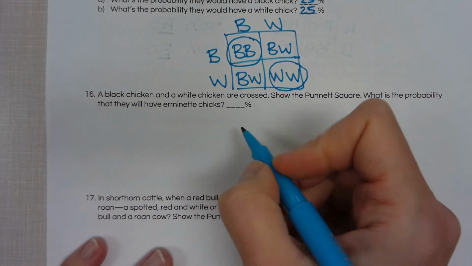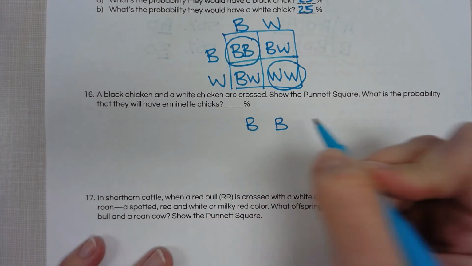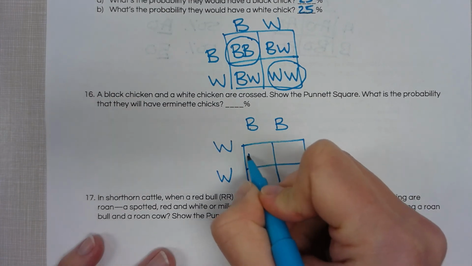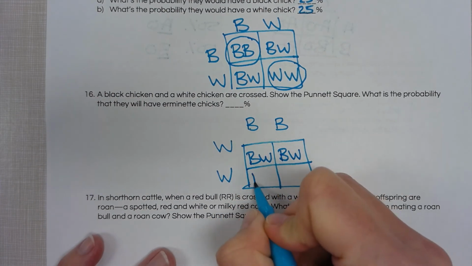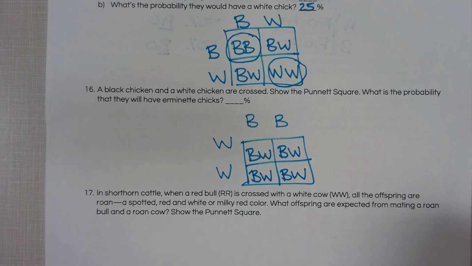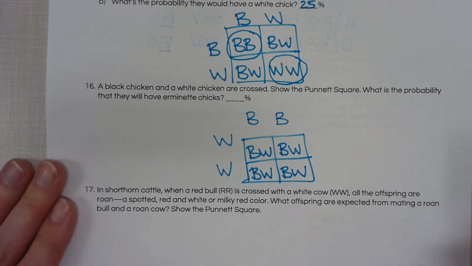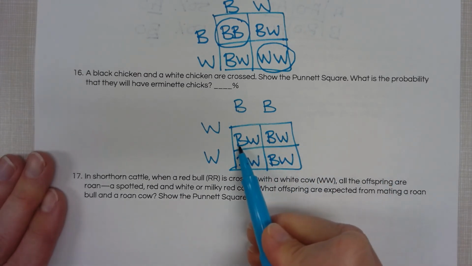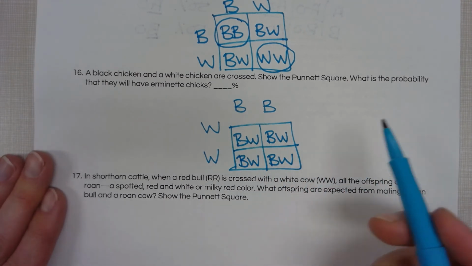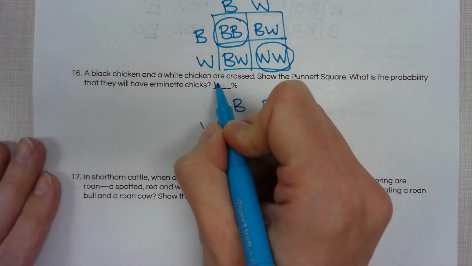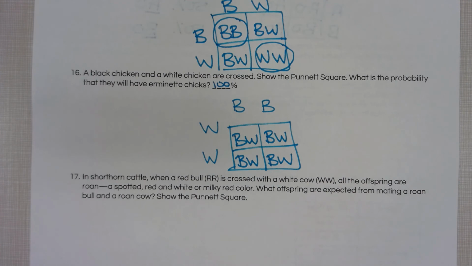And last one, a black chicken is crossed with a white chicken. Show the Punnett square. As you practice with these and you start noticing patterns and trends, this becomes much quicker and easier for you to do. What's the probability they will have an erminate chicken? Well, looking at our results, the entire Punnett square is filled with capital BW, which are all erminate. So their only chance of having the offspring, only chance is to be erminate. So you'd have 100% of them be that erminate color, that spotted color.